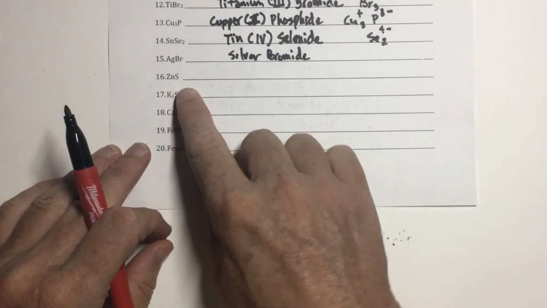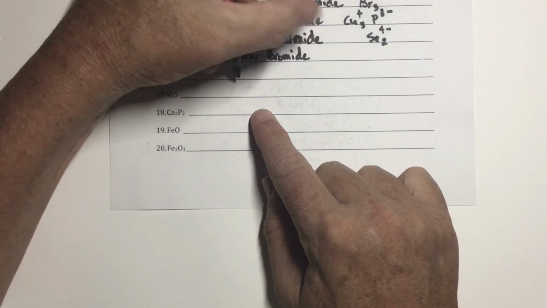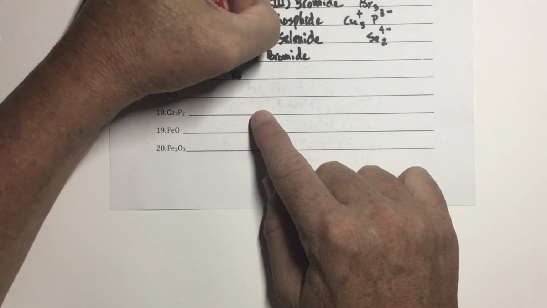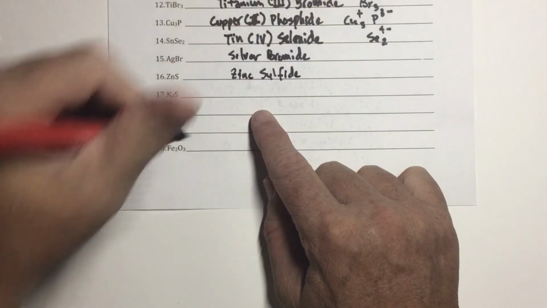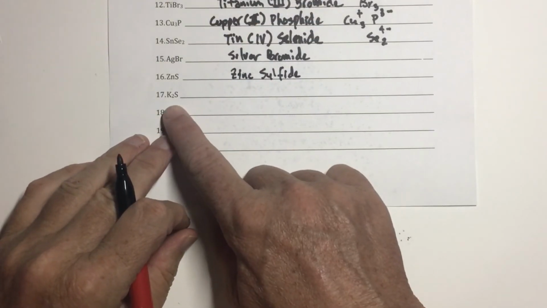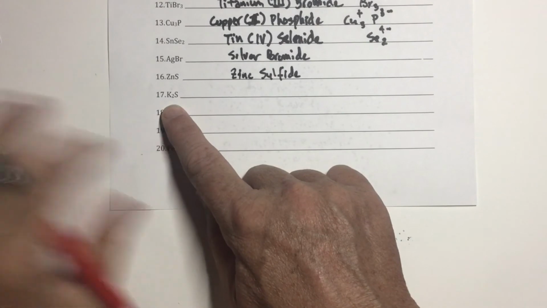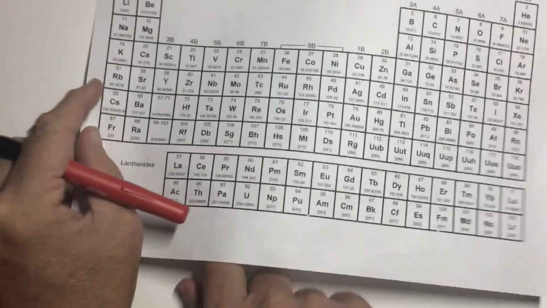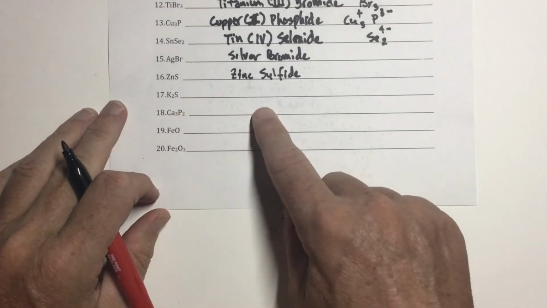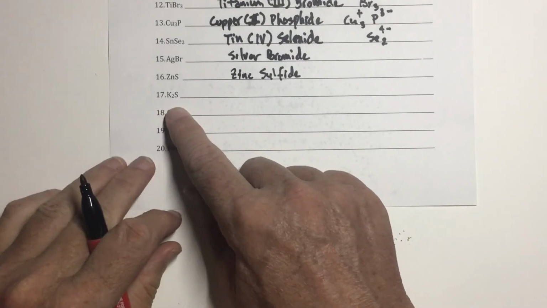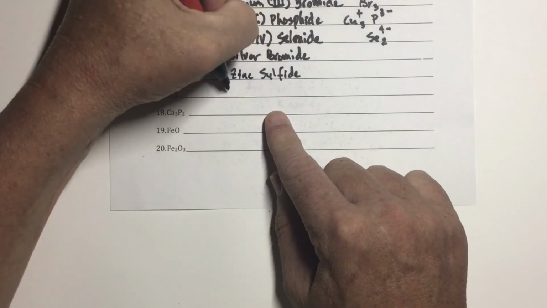So zinc is +2, sulfur is -2. So this is just zinc sulfide. This is just potassium. It forms +1, and sulfur forms a -2, but we don't need to worry about any transitions. It's going to be potassium sulfide.